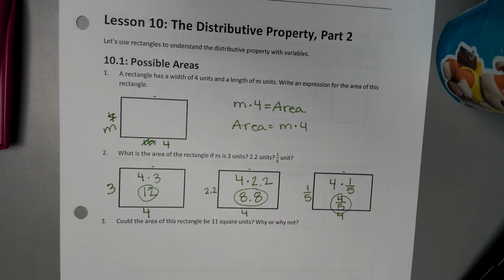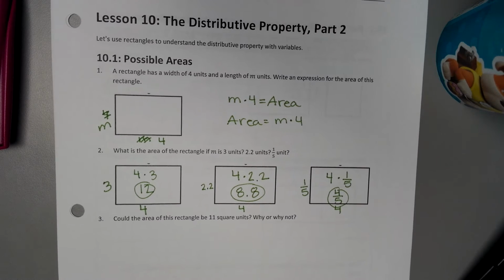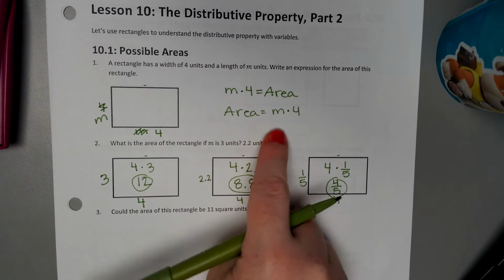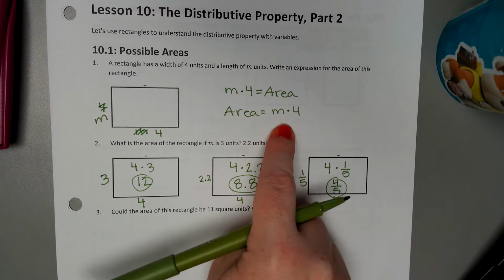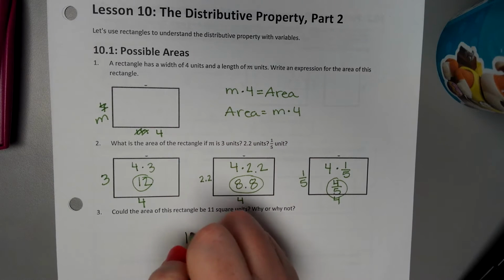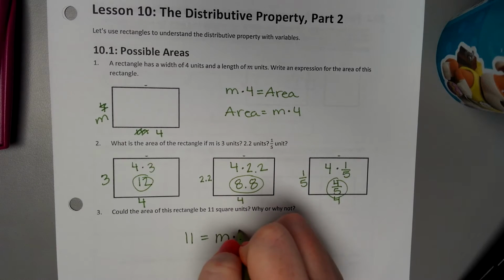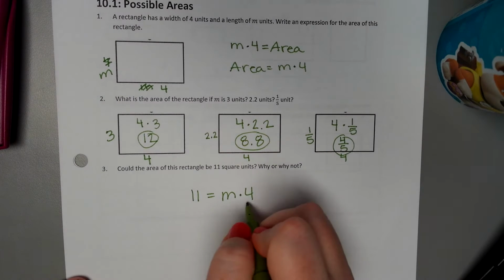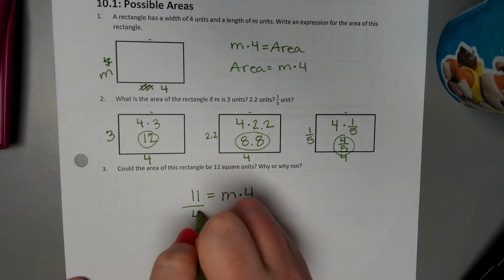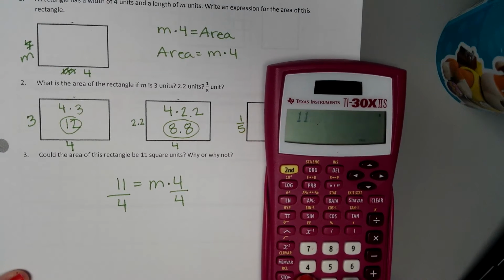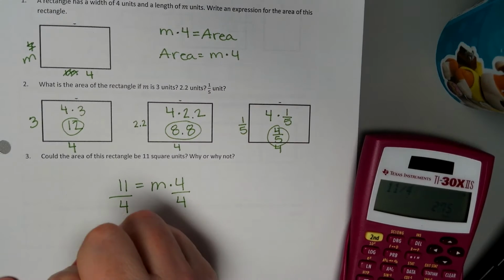Could the area of this rectangle be 11 units? Why or why not? Okay, so we're going to go all the way back up to this equation because we still don't know our length, but we know the area. So we have 11 equals m times 4. Well, what's the opposite of multiplying by 4? That would be dividing. And then m divided by 4 will give us a fraction. 11 divided by 4, or a decimal, gives us 2 3/4.